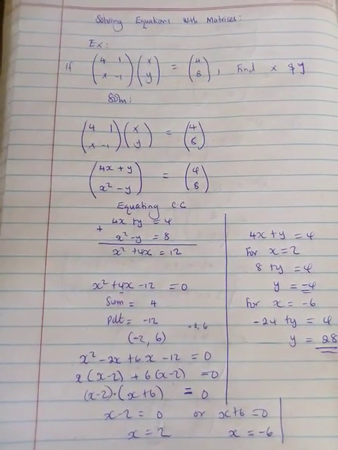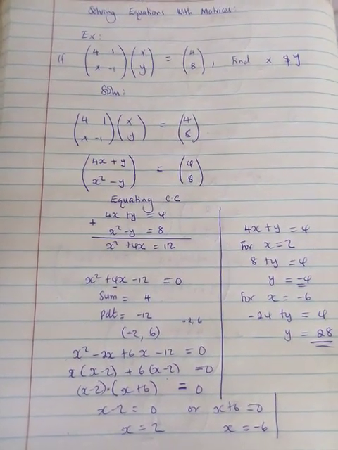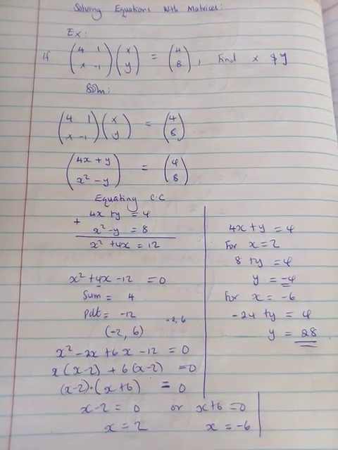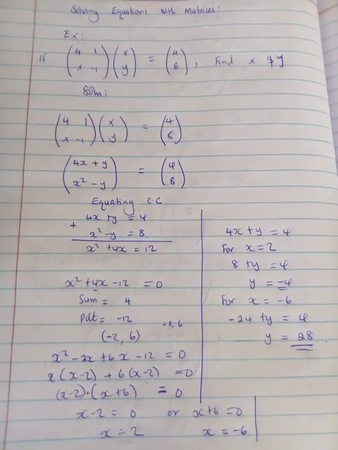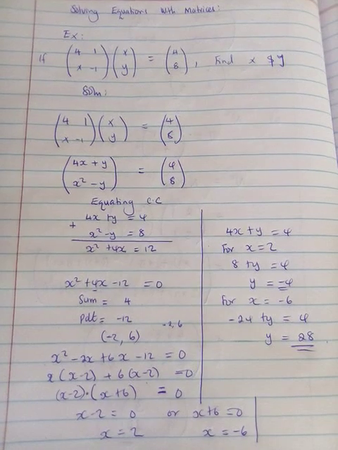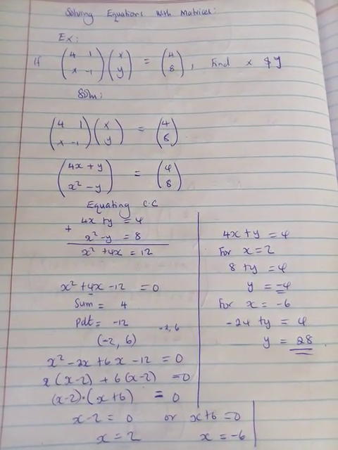So in our next video, we are doing more equations of the same nature, and then we are introducing the determinant and inverse of a matrix. So endeavor to watch it.